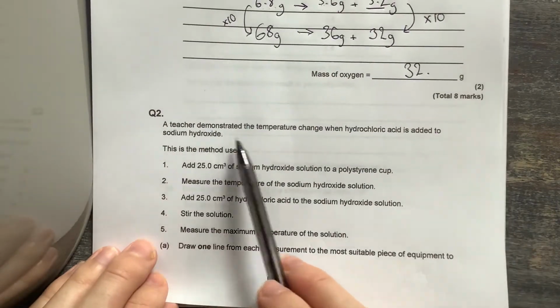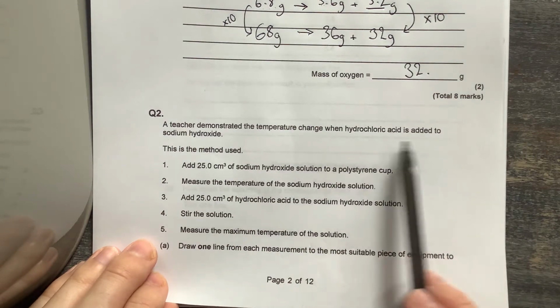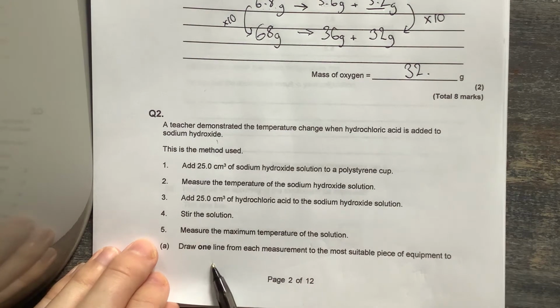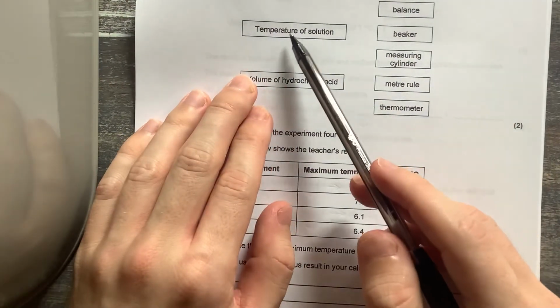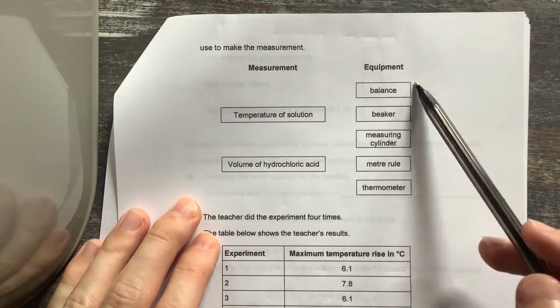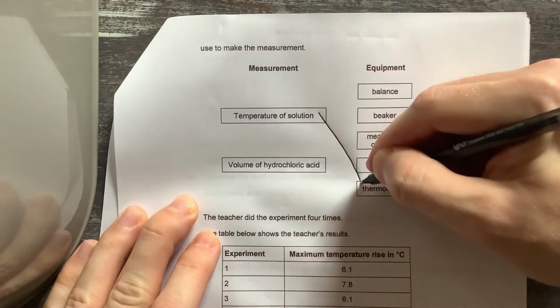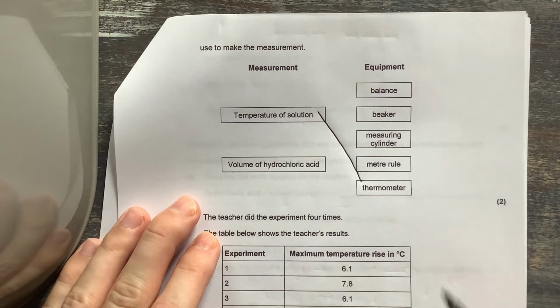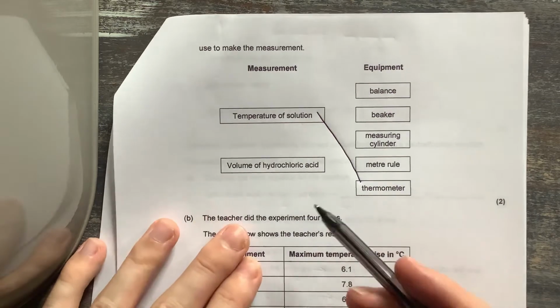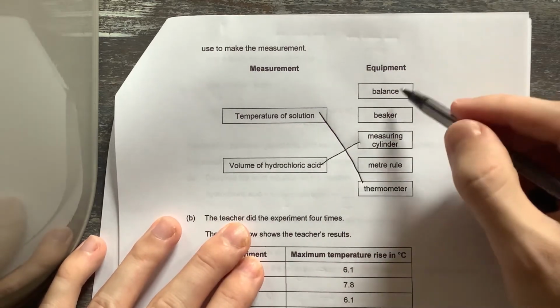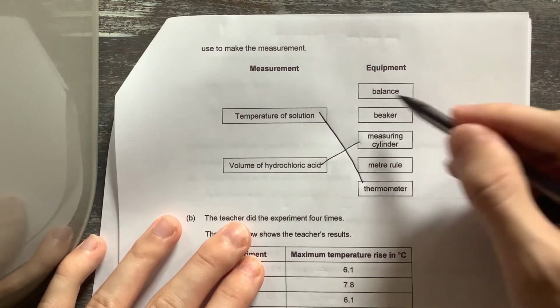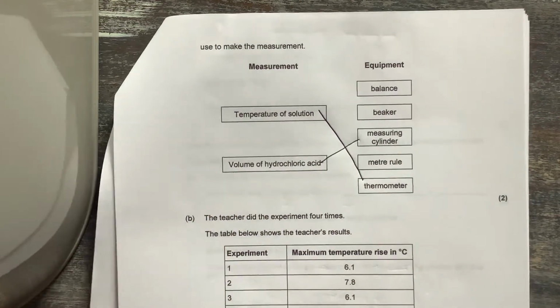Question 2, a teacher demonstrated the temperature change when hydrochloric acid is added to sodium hydroxide. This is the method they use. So, the measurement, what piece of equipment would they use? Apologies for that. So, what piece of equipment would they use to take the temperature of the solution? Well, we all should know that a thermometer would be used to take the temperature of a solution. The volume of hydrochloric acid, you would use a measuring cylinder, not a balance, not a beaker, because beakers aren't accurate enough, but a measuring cylinder.